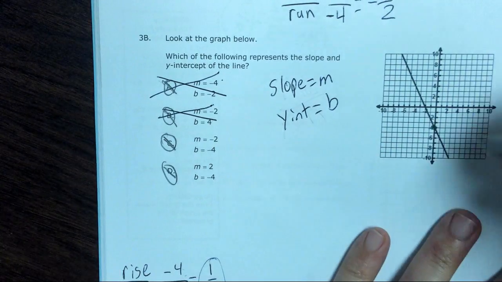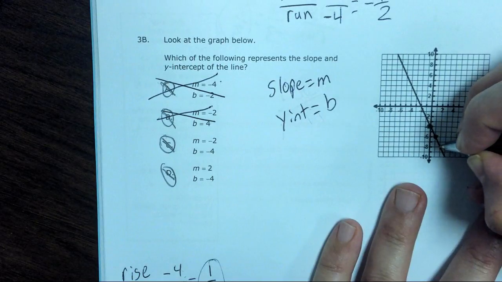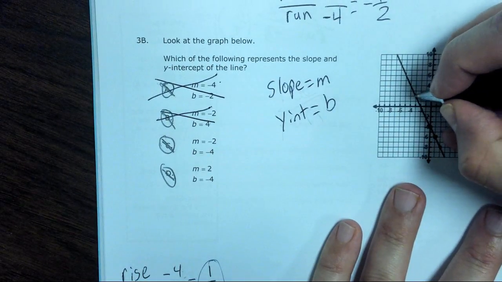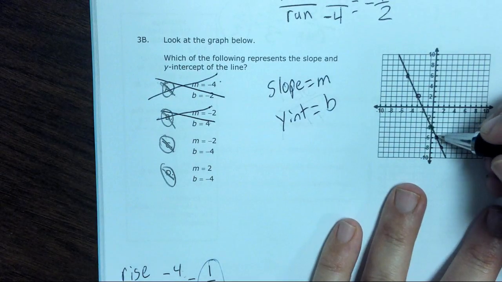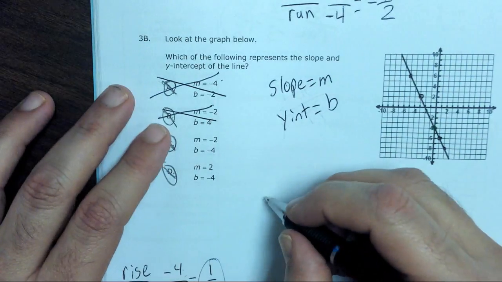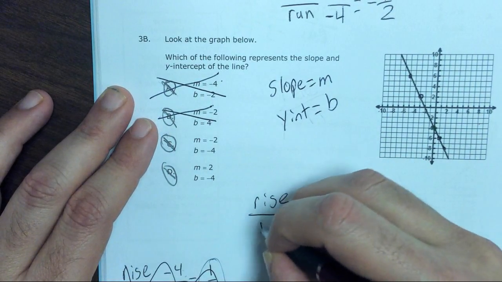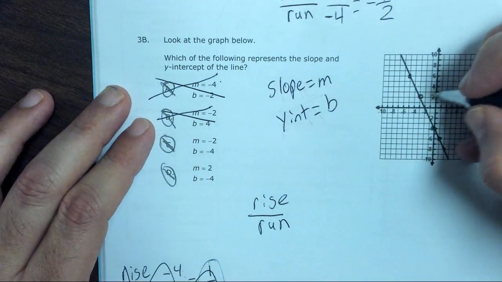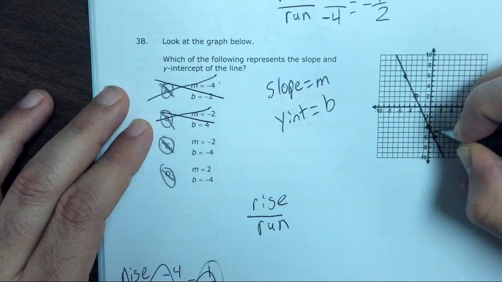Alright? So I'm going to pick 2 points. Okay, so I'm going to go from this point to this point. So rise over run. I'm going to rise 1.